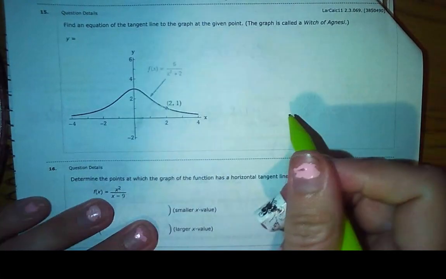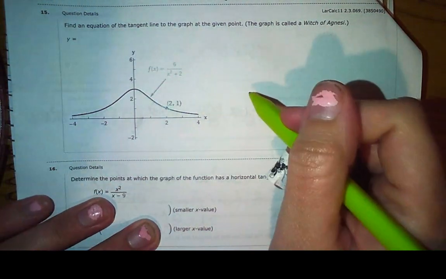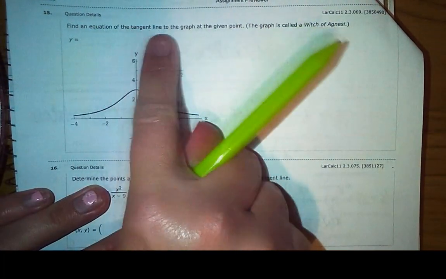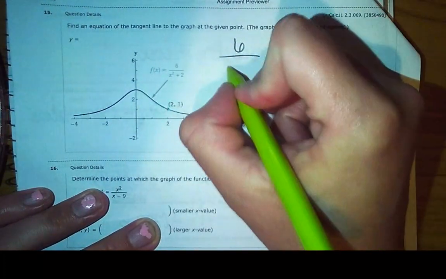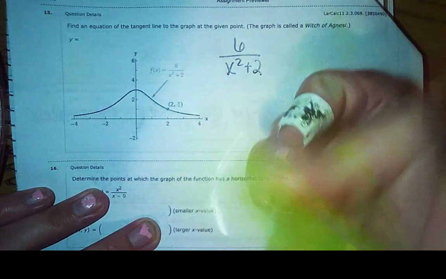All right, here we go. This is called the Witch of Agnesi. I have no idea why, but there you go. Find the equation of the tangent line to the graph at the given point. My function is 6 over x squared plus 2.